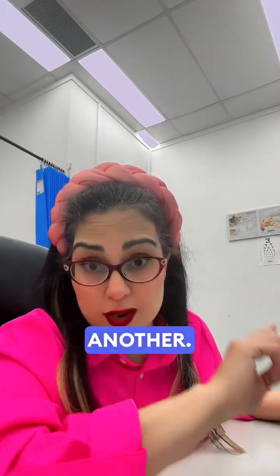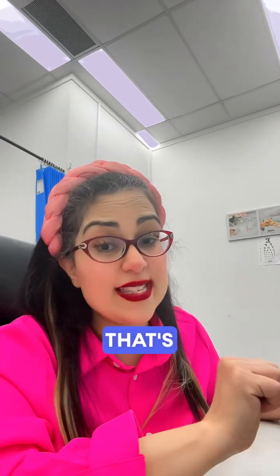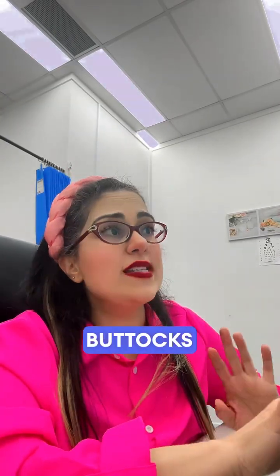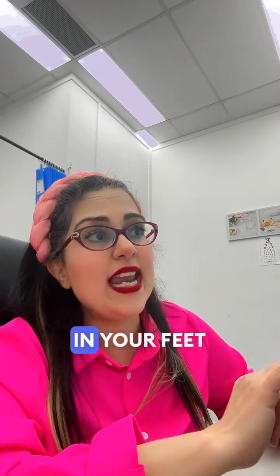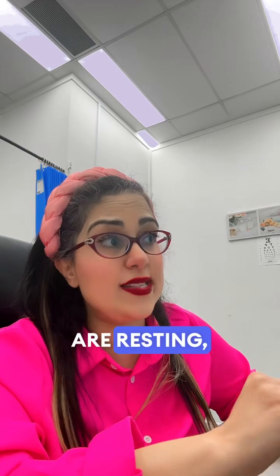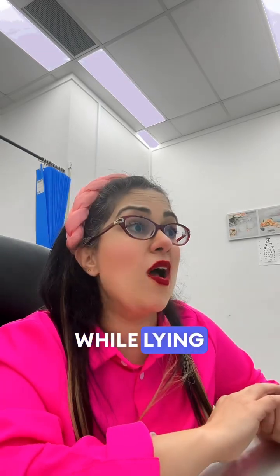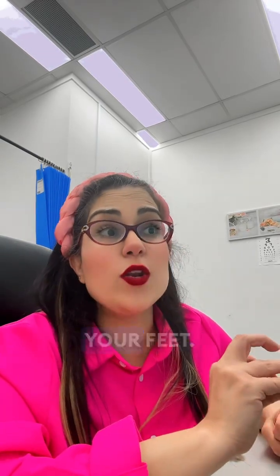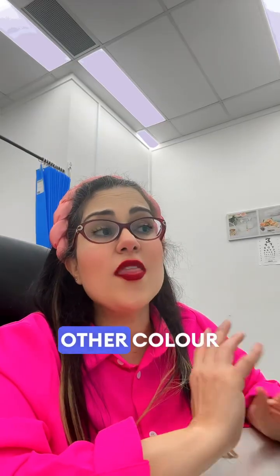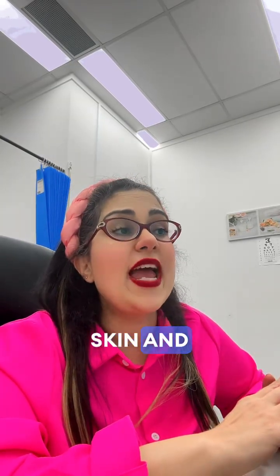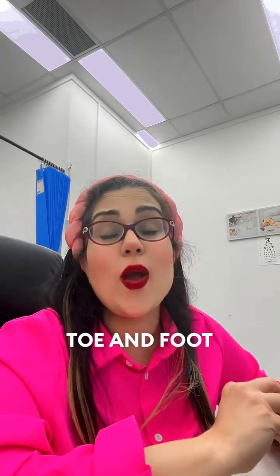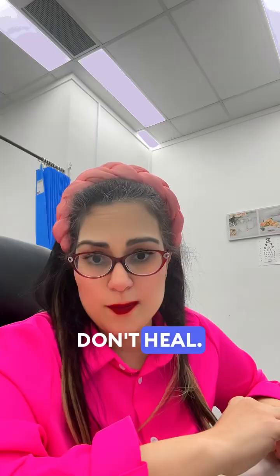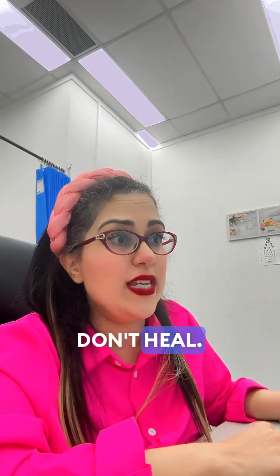So this is another, so one is intermittent claudication, that's different, that's in the legs or buttocks when you are active, while there is another burning or aching pain in your feet and toes while you are resting, especially at night while lying flat. Cool skin on your feet, redness or other color changes of your skin, more frequent skin and soft tissue infections, usually in your feet or legs, toe and foot sores that don't heal.